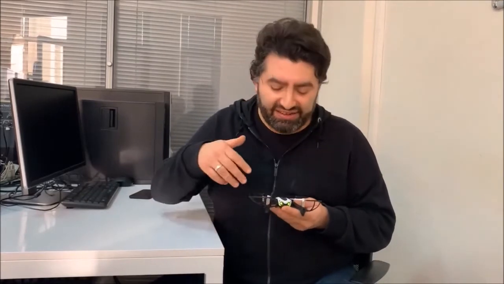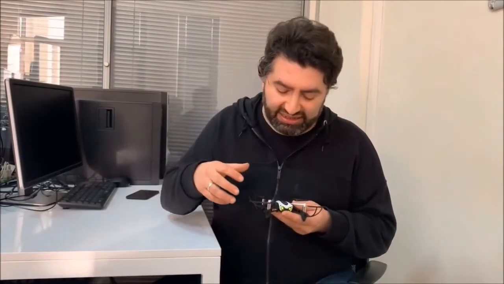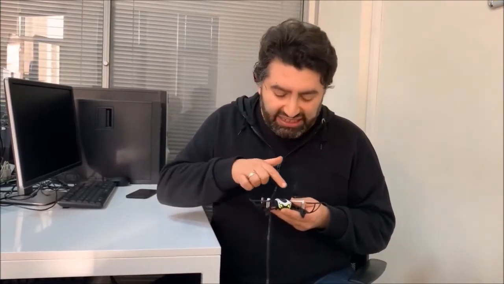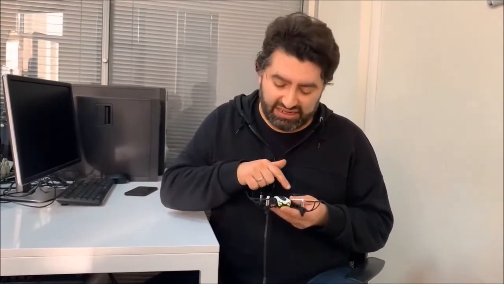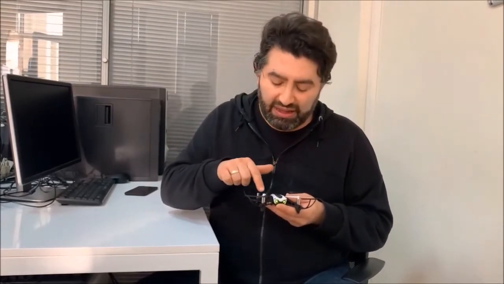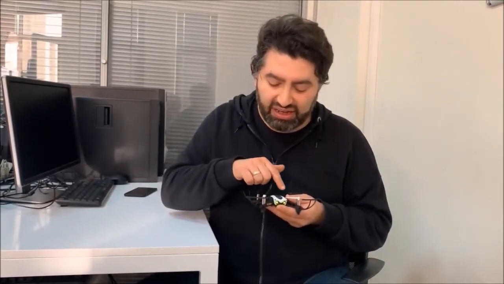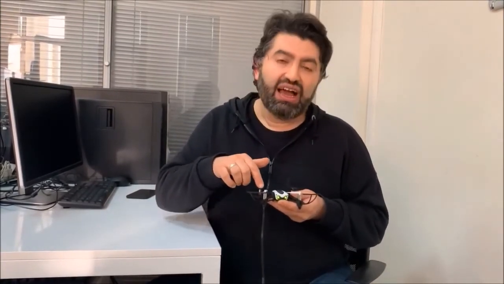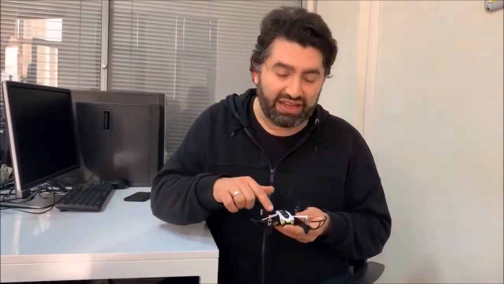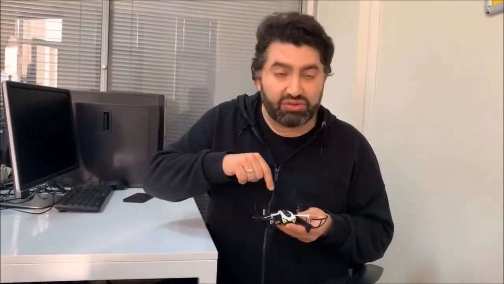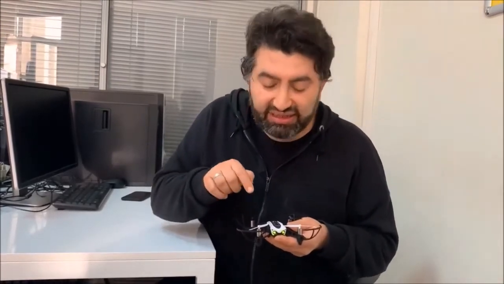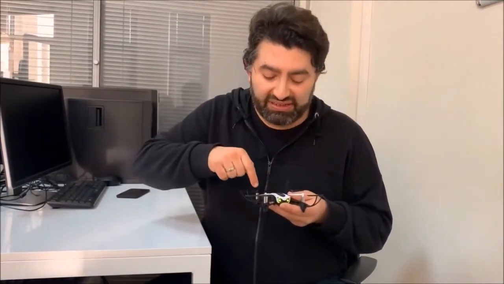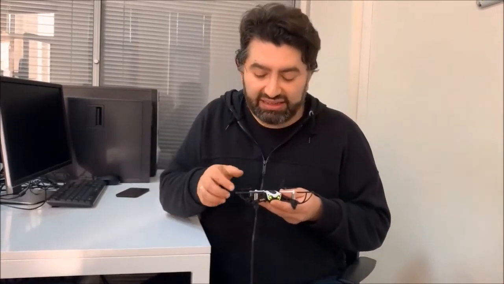As you have seen, there are 4 rotors in this mini drone, and the counter-rotating parts are rotating in the same direction. That means rotor 1 and rotor 3 are rotating on the right hand side, and in this case rotor 2 and rotor 4 are counter-rotating, on the left hand side.